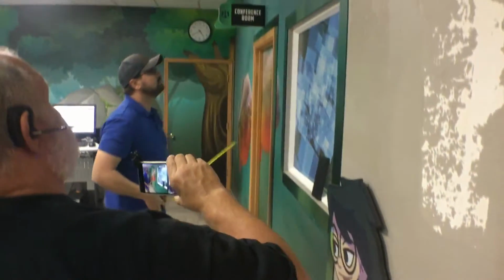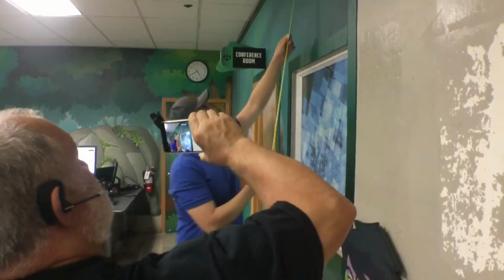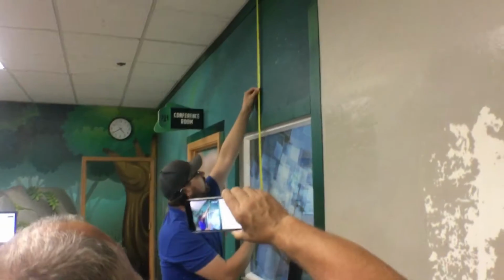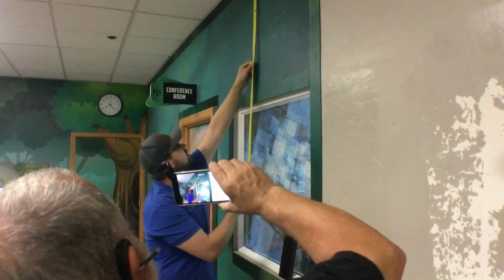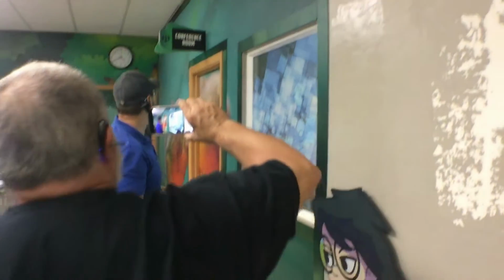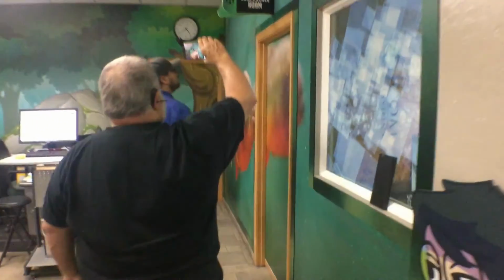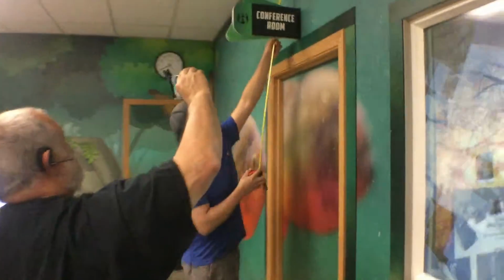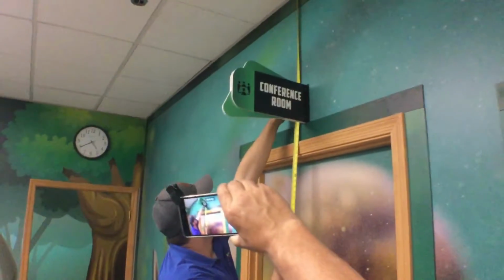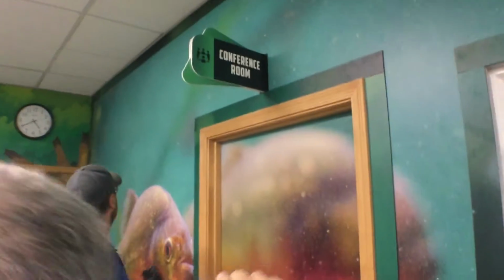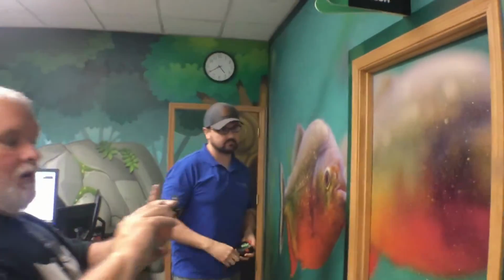It's 45 and a half from the floor. Okay. 45 and a half from the floor. And 32 and 7/8 from the ceiling. 32 and 7/8 from the ceiling. And the next sign is the same as the last one. Just verify that. Like 20 inches. 20 inches and 27, yep. Okay. All right. That takes care of the whole wall.